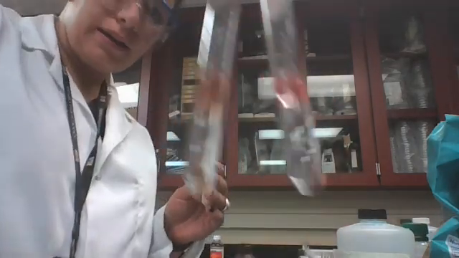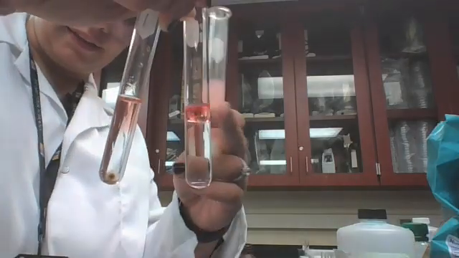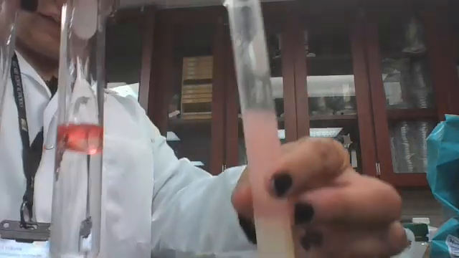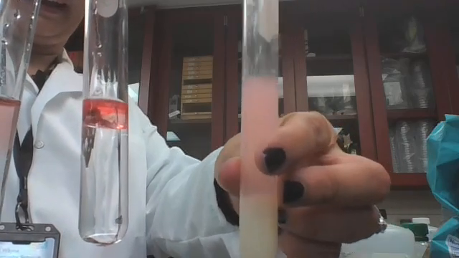So our control positive, most of the color stays in the top. Our control negative, it kind of filters throughout. And this is our sample. We'll call that a negative for lipids.